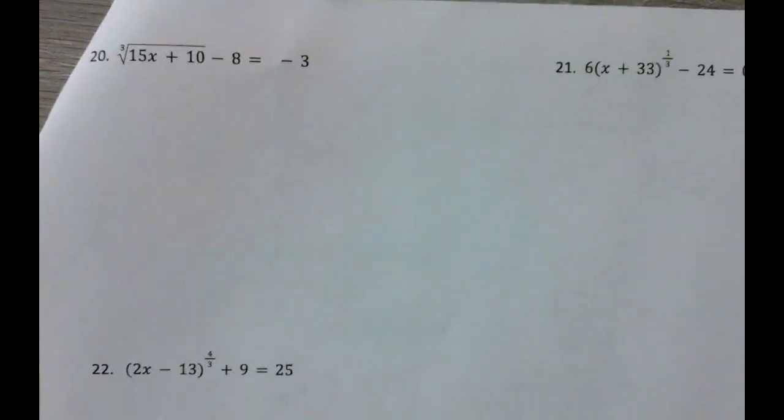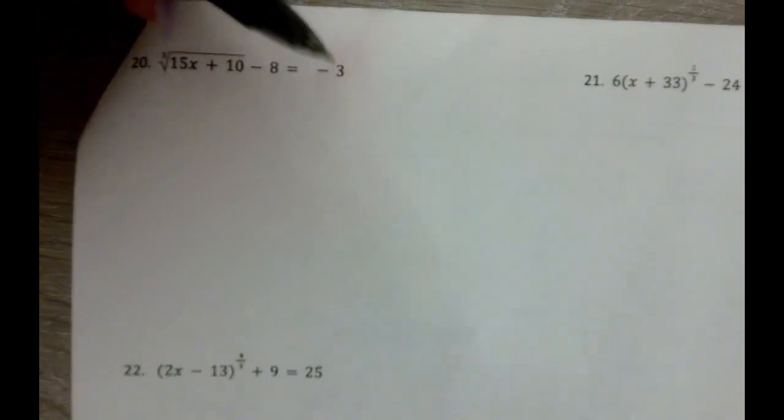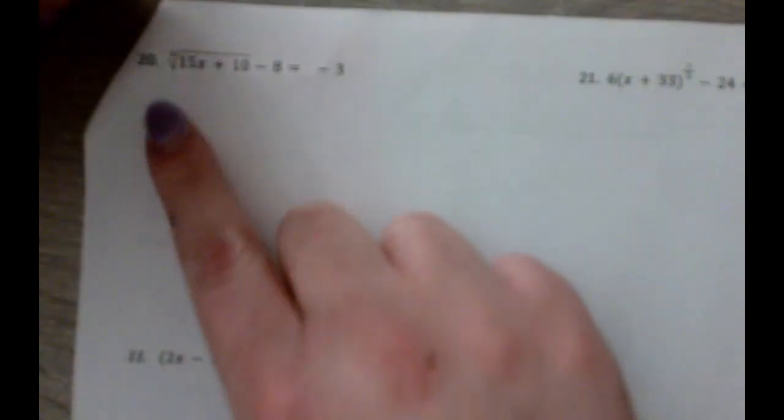3 problems left. All right, it keeps going in and out of focus. It'll eventually focus itself. So we are on number 20. The cube root of 15x plus 10 minus 8 equals negative 3. Almost there. So first thing you want to do is figure out what you have to get by itself. The radical is what we need to get by itself here.